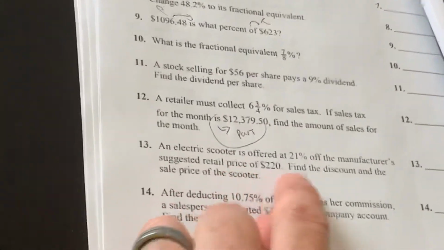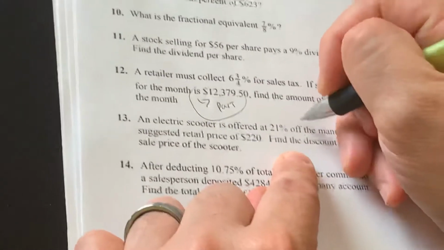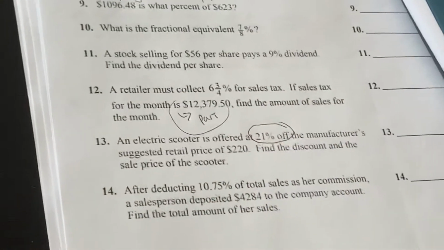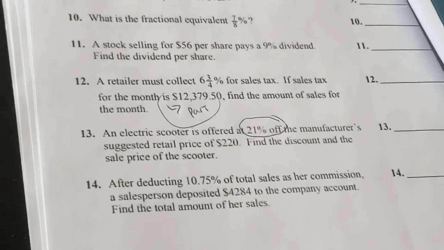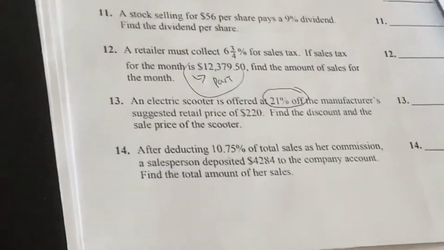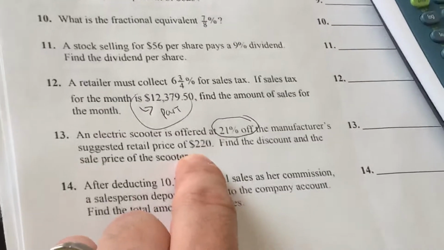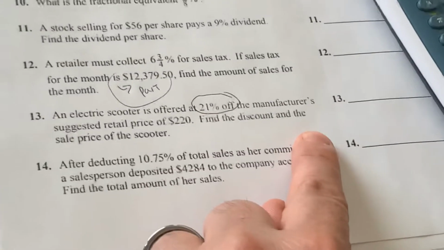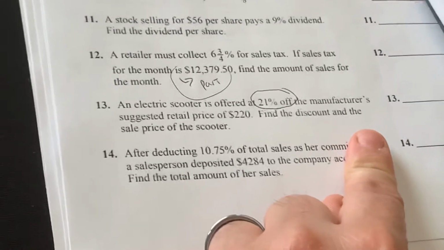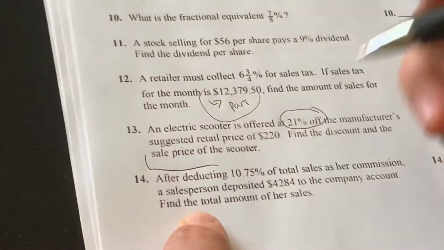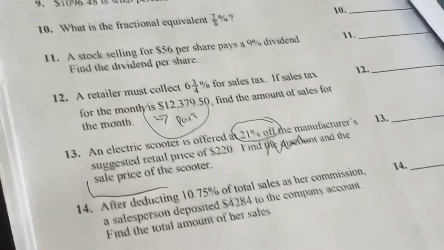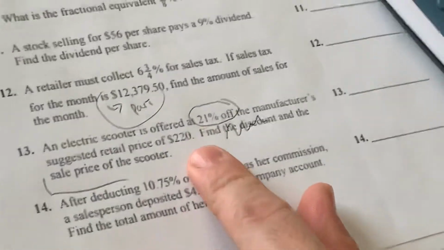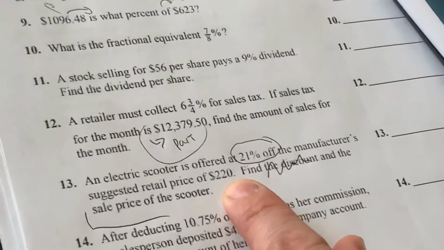An electric scooter is offered at 21% off. Make sure you read carefully. Off means the store is giving you that amount, so it will be a discount. The retail price of it is $220. Find the discount and the sale price of the scooter. On the quiz and the final, I'm just gonna go for the sale price. So forget about the discount. Let's just do it like we could. So $220 is the total price of that item.